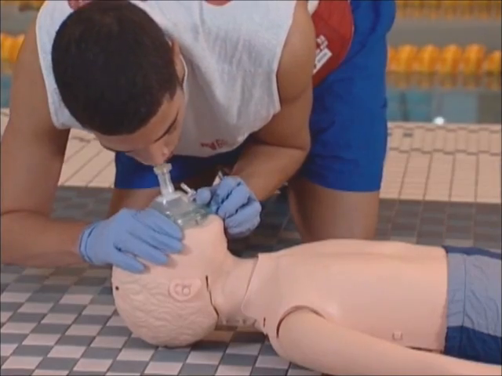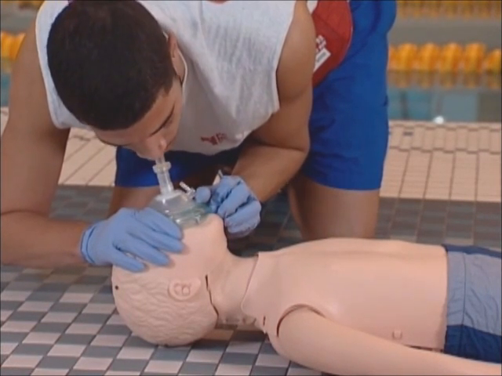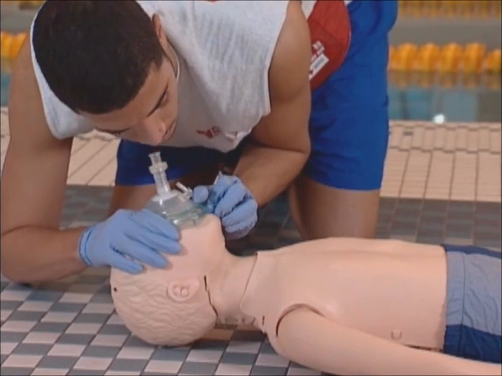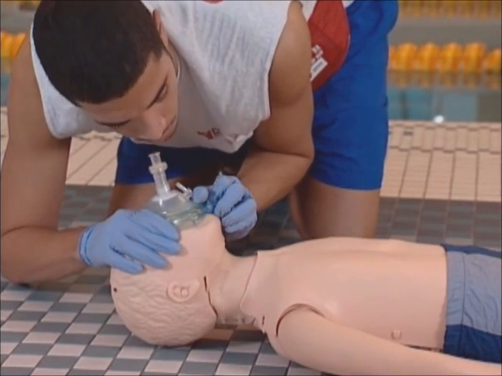Remember that a child's airway should be open slightly past the neutral position. Each rescue breath should last about 1 second and make the chest clearly rise.